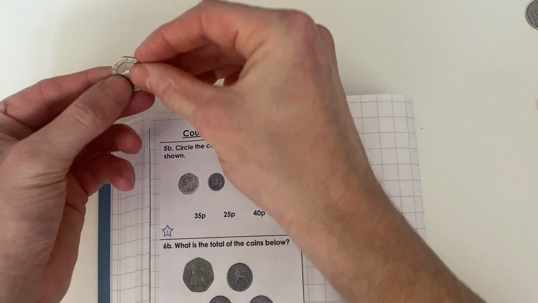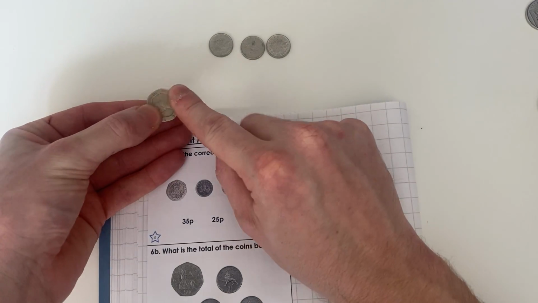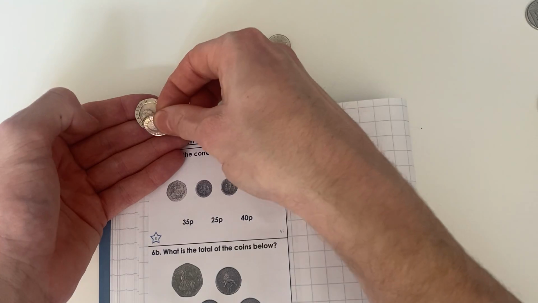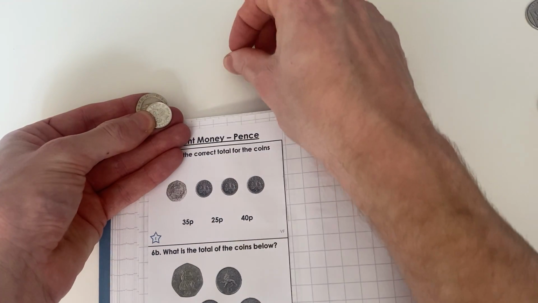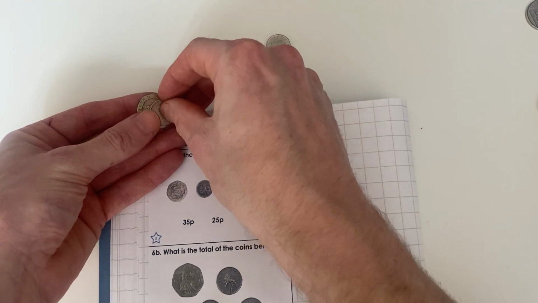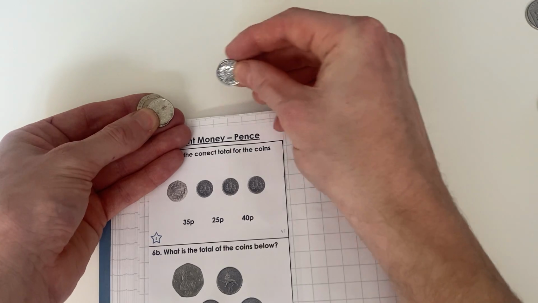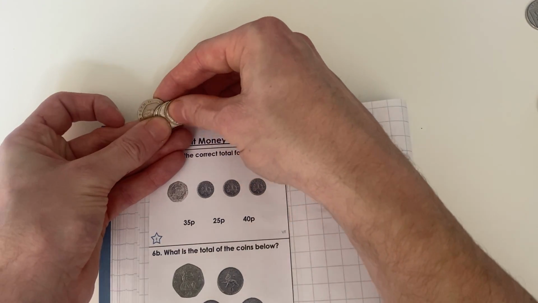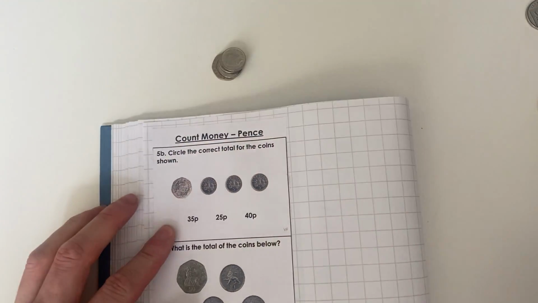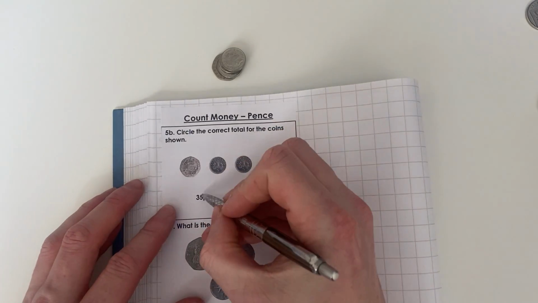So I want to add these up using these coins. We've got 20 plus 5, so 25. Add another 5, 30, and add another 5, 35. So I've got 35 pence in total. So circle the answer that says 35.